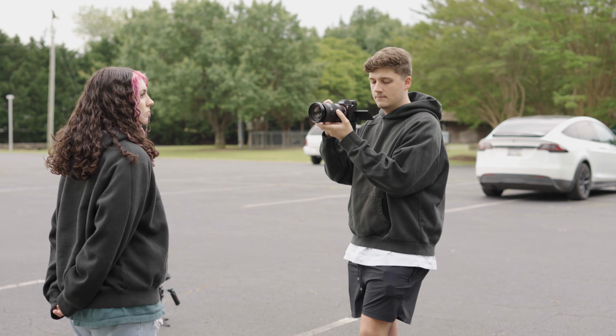I wouldn't do this for every single shot because there can be some face distortion at really long focal lengths, but if you need to get that blurry background, step back and zoom in.